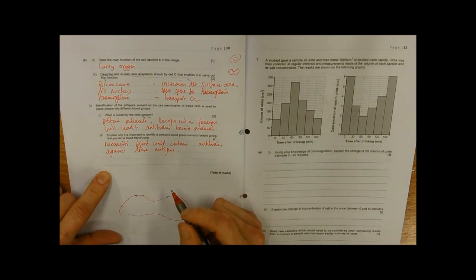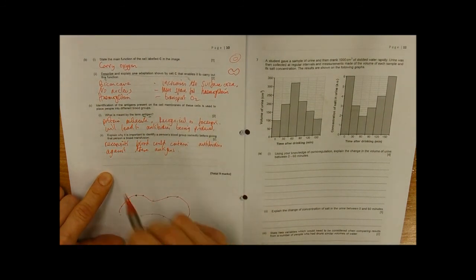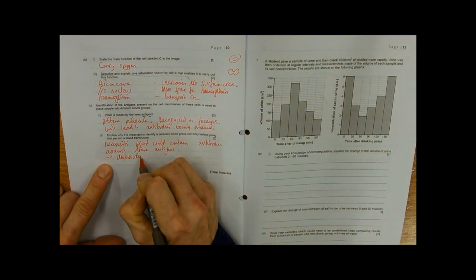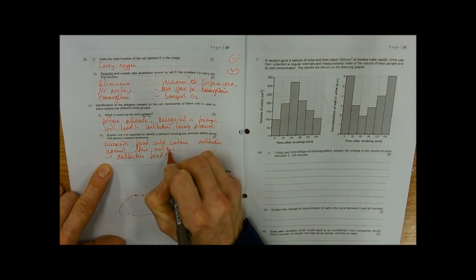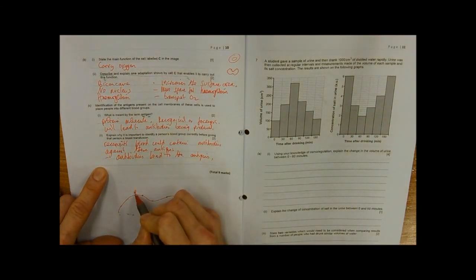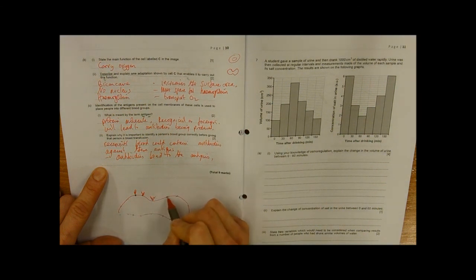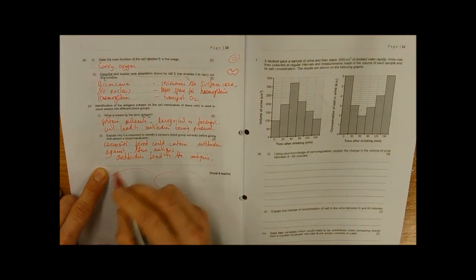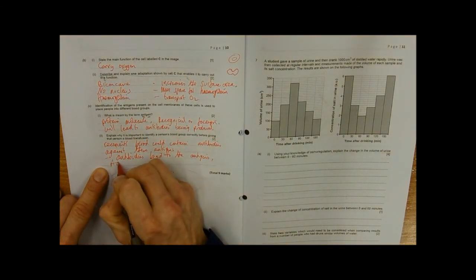For example, agglutination of red blood cells and antigen-antibody reaction. You might remember this from GCSE. So antibodies bind to the antigens. So antibodies would join onto these antigens and cause agglutination or attack by the white blood cells as foreign. So I'm just going to write agglutination.